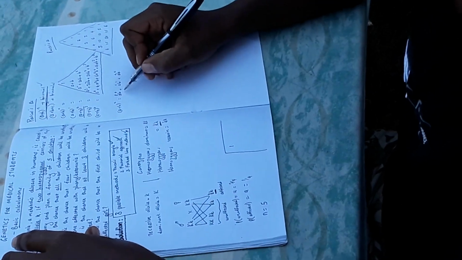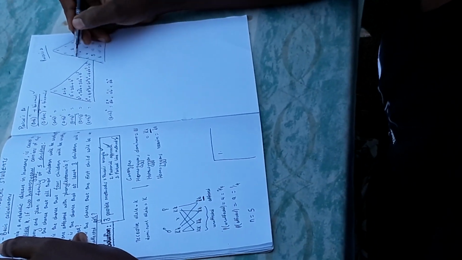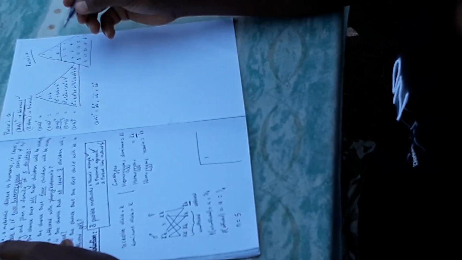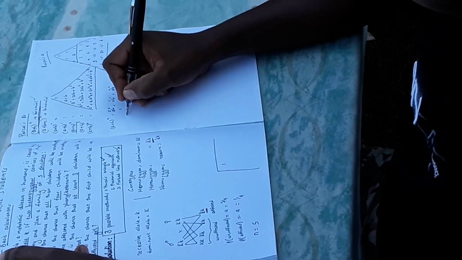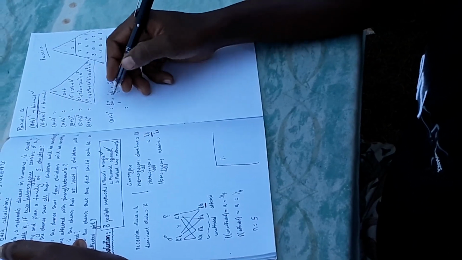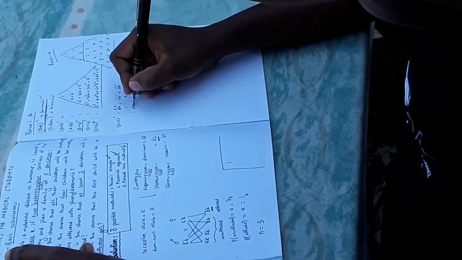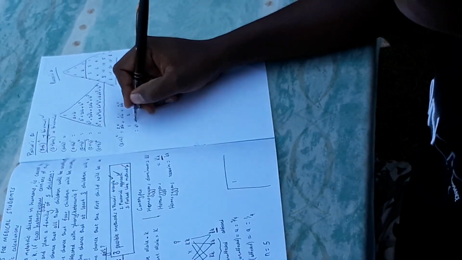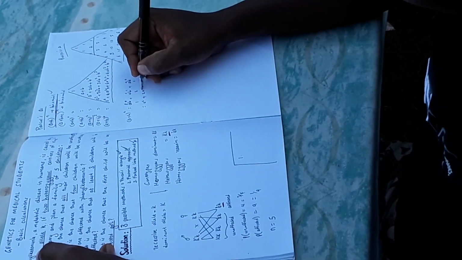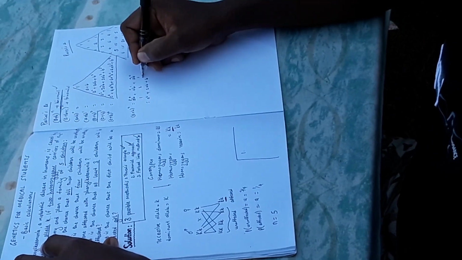Next, you fix the coefficients from this row here, the third row. So it's 1, 2, and 1. The answer becomes (a + b) squared is equal to a squared, because b to the power 0 is 1, any number to the power 0 is 1, plus 2ab plus b squared.